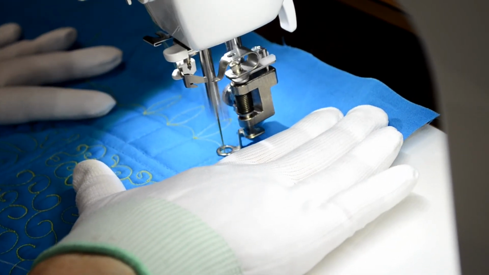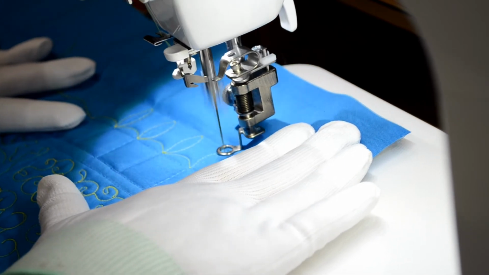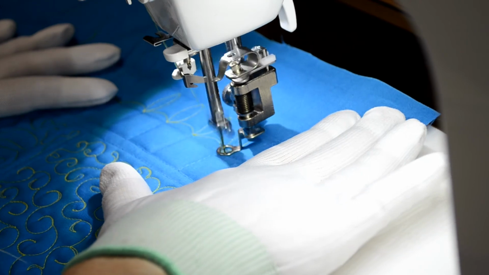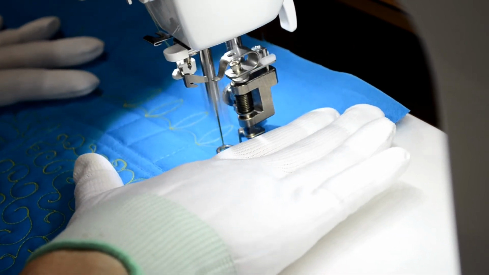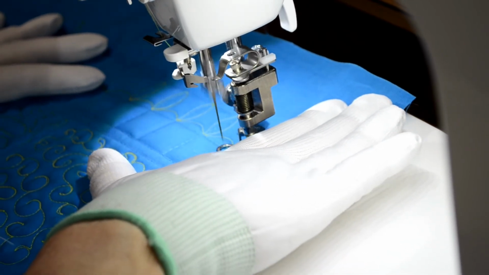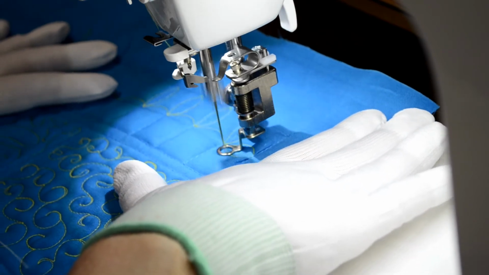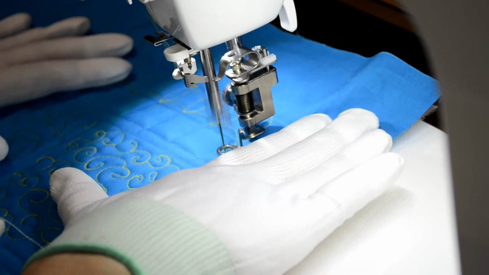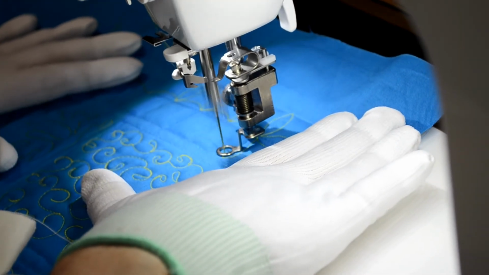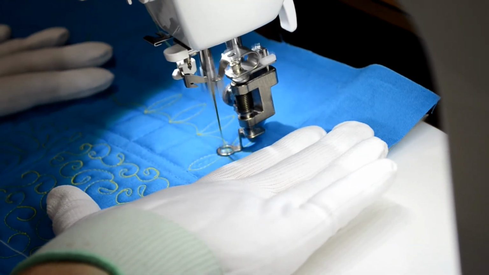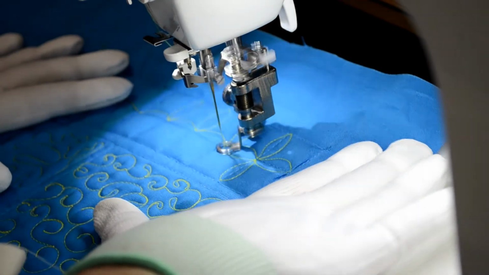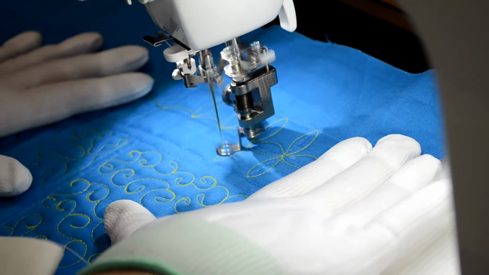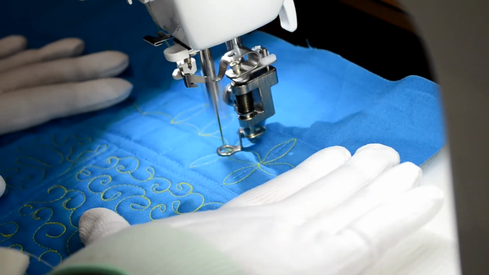And just get into a little rhythm with this. Now we're going to be using this on the quilt in places where we have small squares. Now we're going to go back the other way, and we're going to go down and up, over, down, up, over, down.